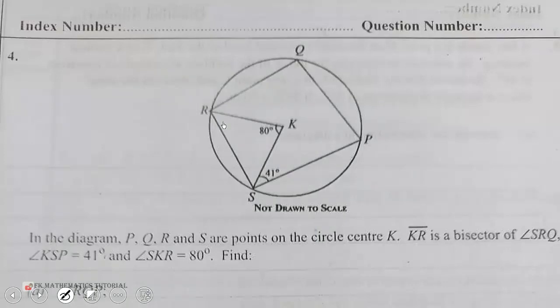In the diagram, P, Q, R, and S are points on the circle center K. Line segment KR is a bisector of angle SRQ. Angle KSP is equal to 41 degrees and angle SKR is 80 degrees. Find angle RQP.